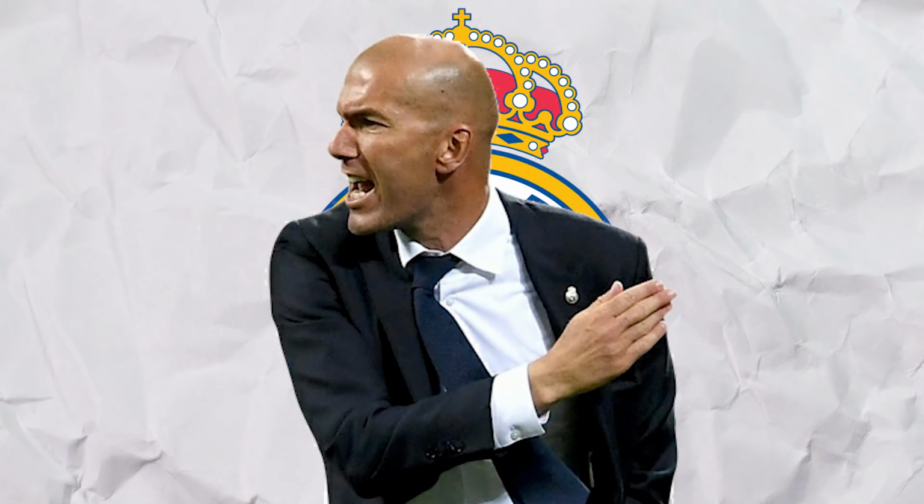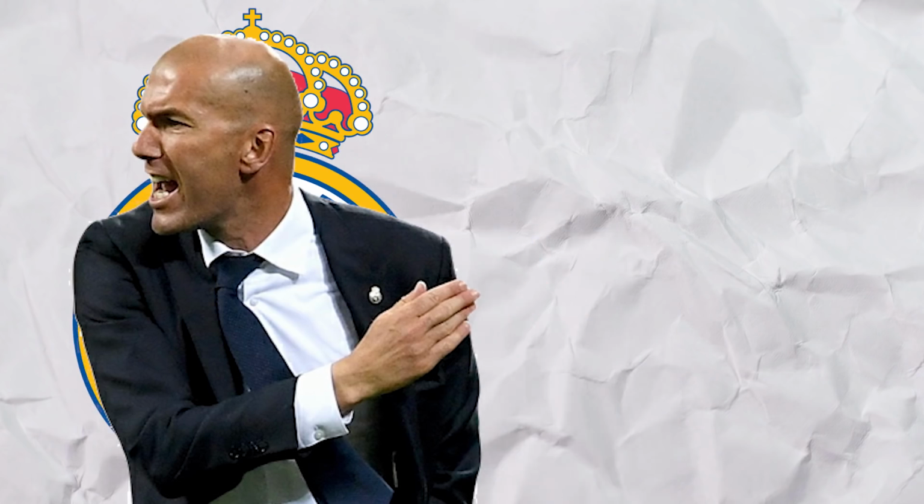Overall, Zidane's use of inverted fullbacks could be something he looks to do more regularly in the future. But what other tactics did you notice?